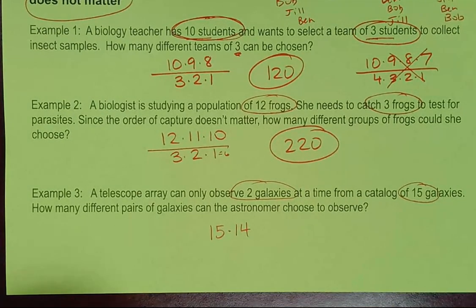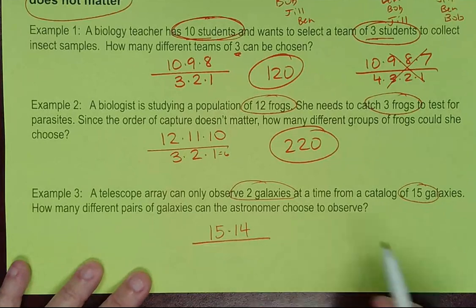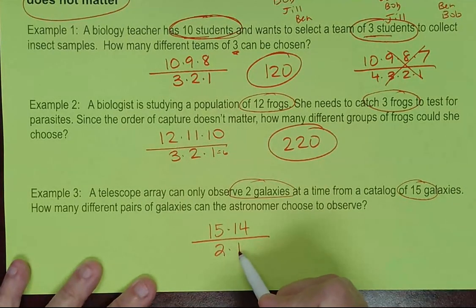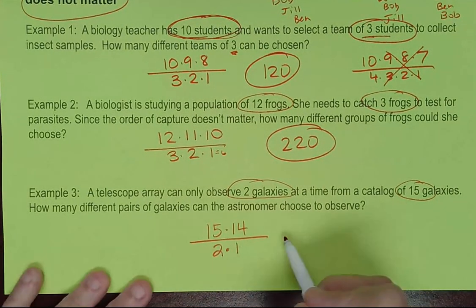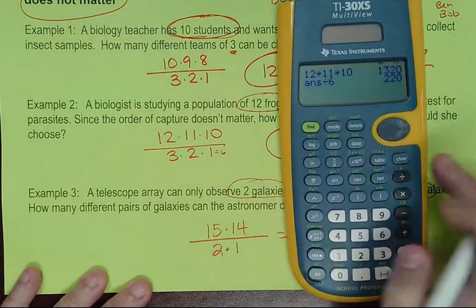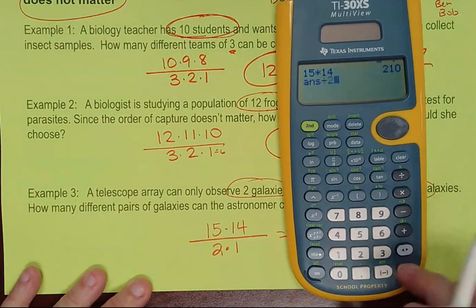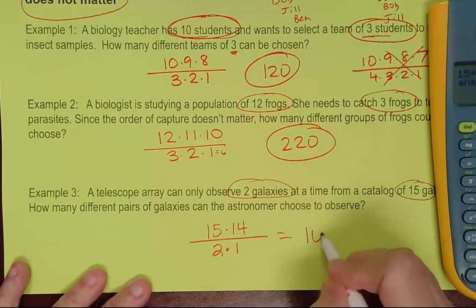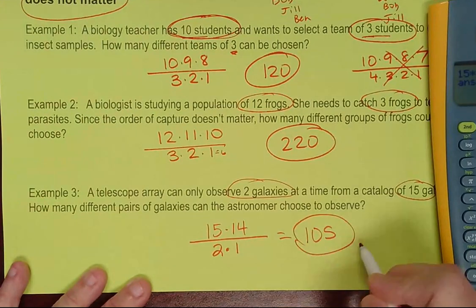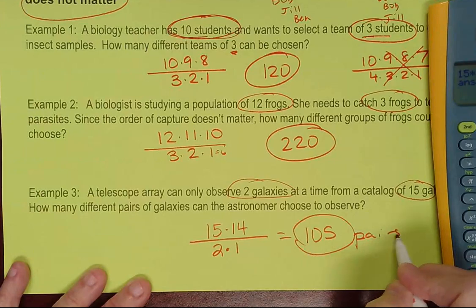Observing 2 galaxies, order doesn't matter, just different pairings. On the bottom, I'm going to divide by 2 times 1. And so if I do my math, 15 times 14 divided by 2 gives me 105 different pairs of galaxies to observe.